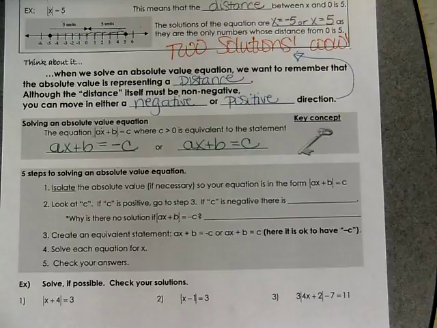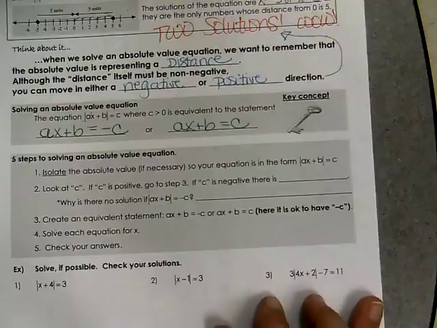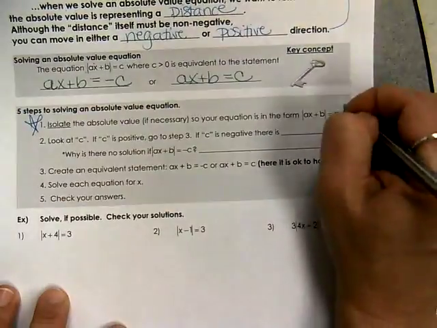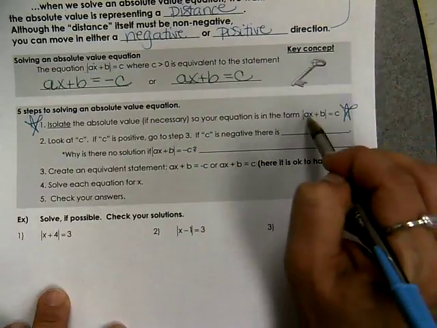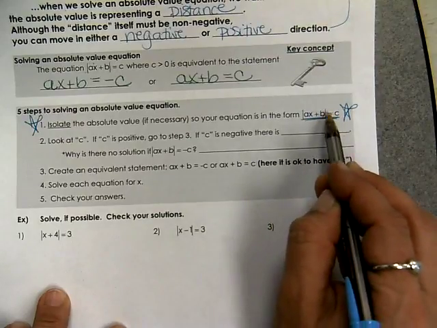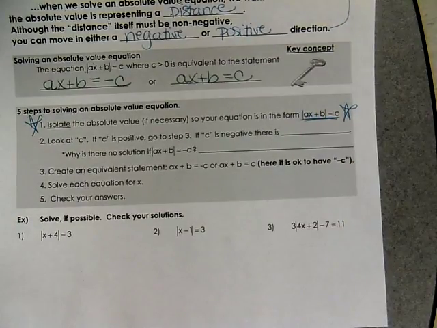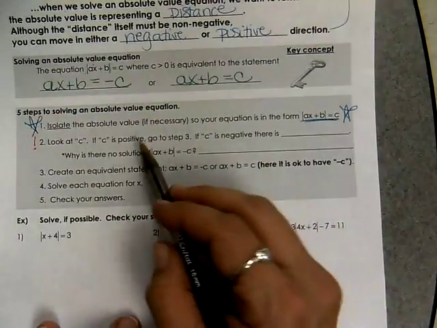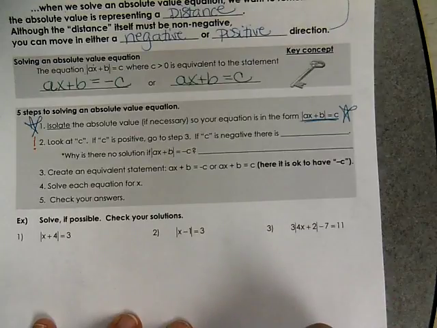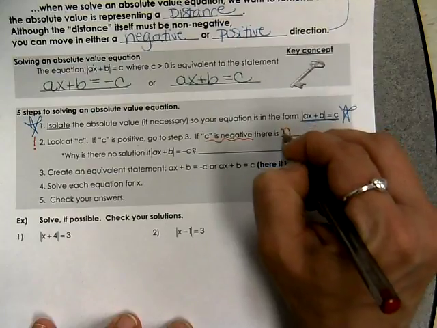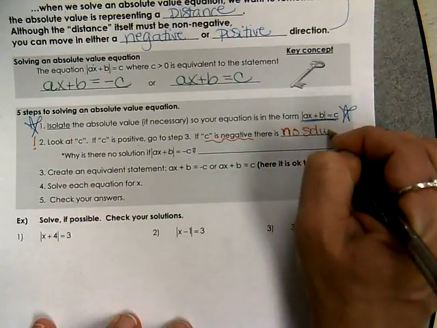So here are some steps we're going to use to solve absolute value equations. The first thing we're going to do is isolate the absolute value. So that's the first step. So we want to make it look like this first. We want nothing on the outside multiplied, nothing on the outside added. Okay? Then we're going to look at C. If C is positive, we'll continue. But if C is negative, then we say there is no solution.